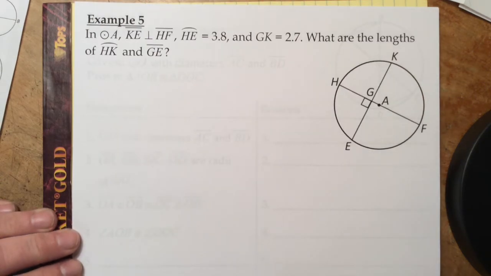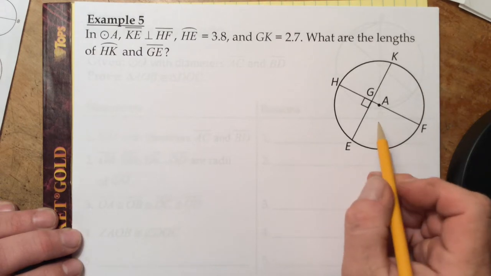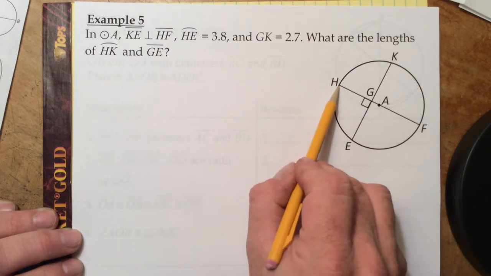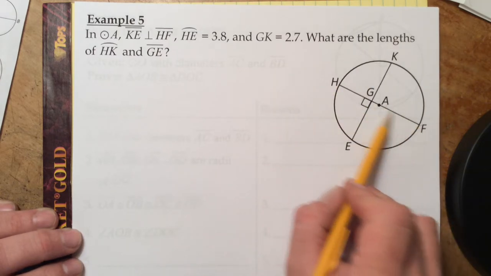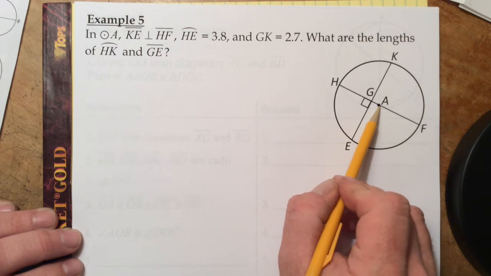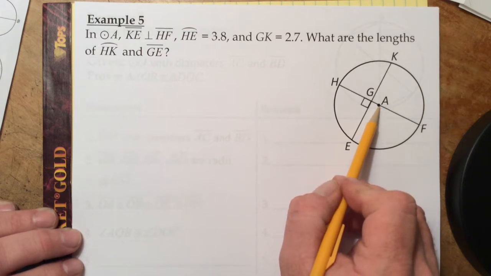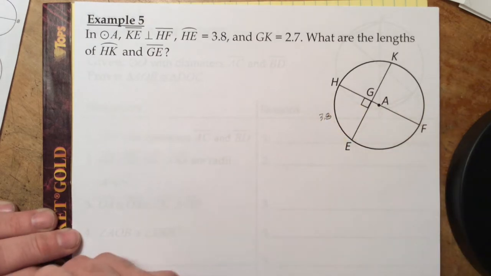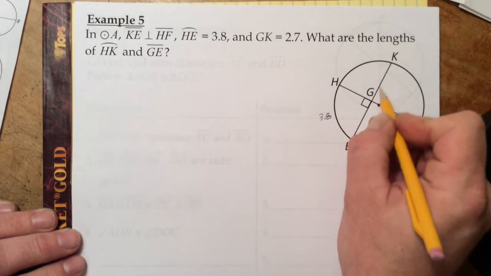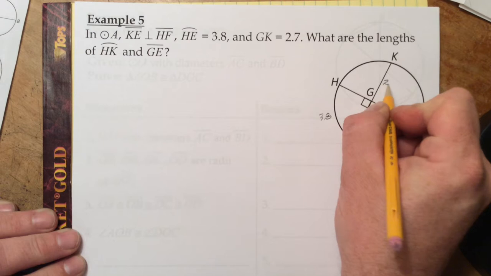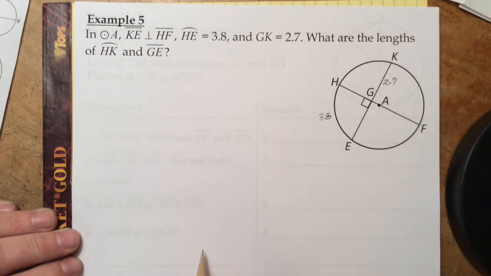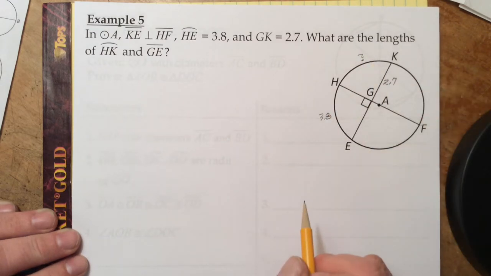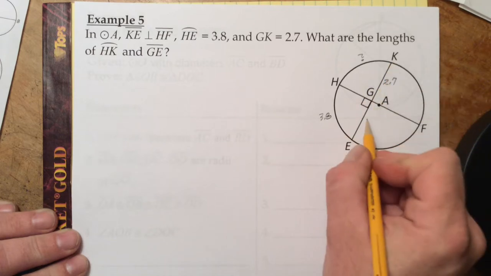Example 5. In circle A, chord KE is perpendicular to the chord which is a diameter, HF. We know HF is a diameter because it goes through the center. Arc HE's length, right here, is 3.8. And the length of segment GK, which is part of this chord, is 2.7. What are the lengths of arc HK and segment GE, which is a part of this chord?